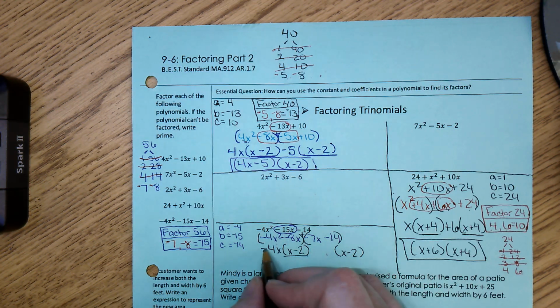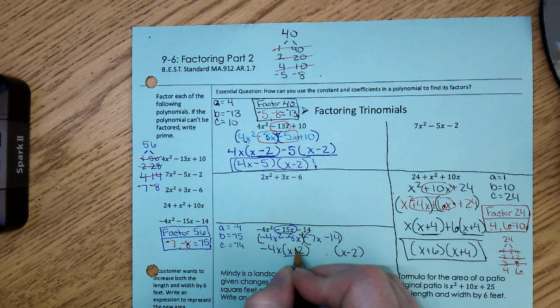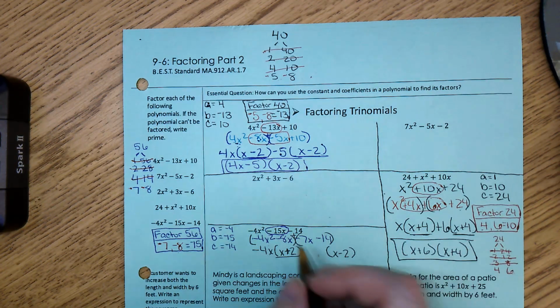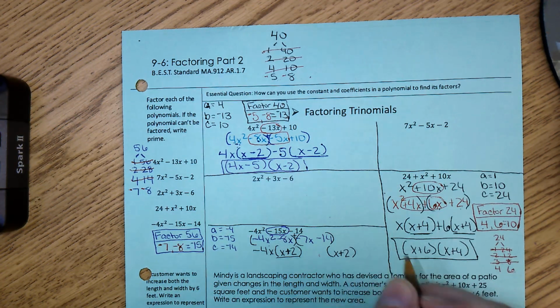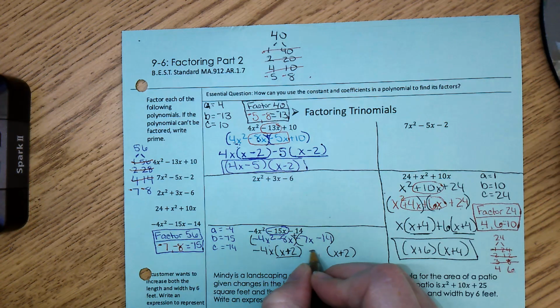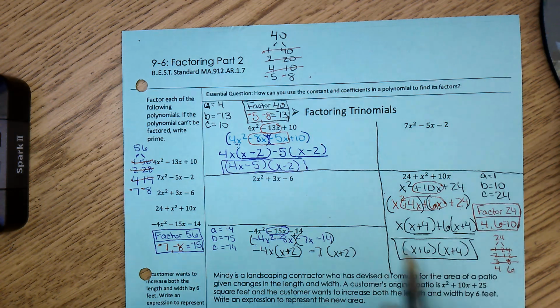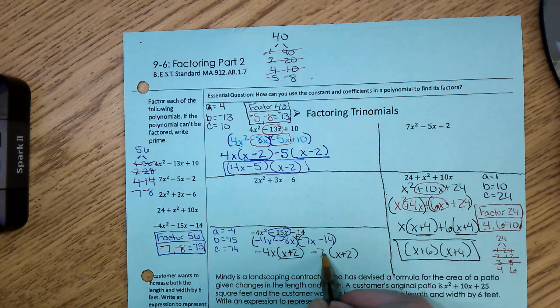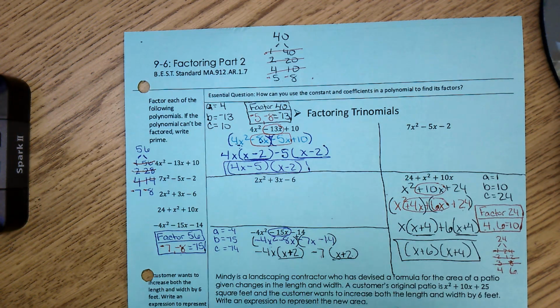Well, wait, no, because negative times negative is positive, so that would leave a positive 2. Okay, so I need to factor out the negative 7. That makes sense. Because remember, the opposite of factoring is distributing, so negative 7 times x is negative 7x, negative 7 times positive 2 is negative 14. Okay, now they're the same. So I factored out minus 4x, minus 7. And I had a matching set of x plus 2.